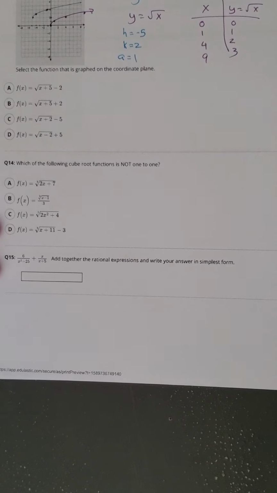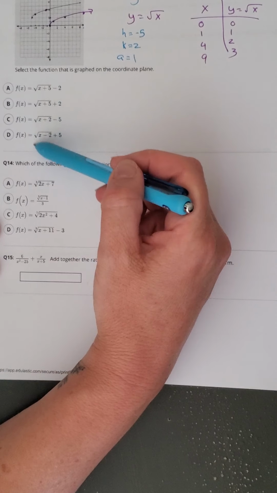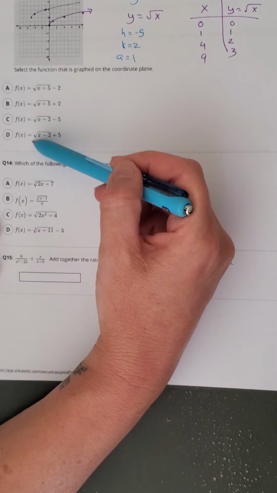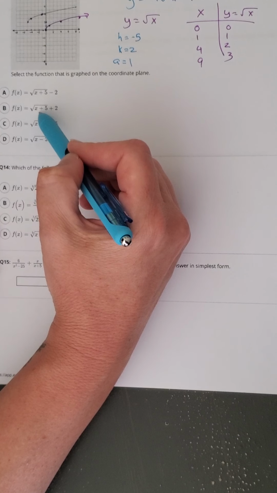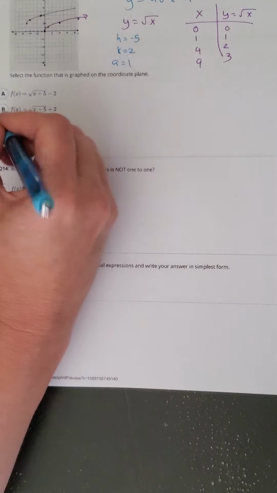All of these had an a value of 1, so it didn't really matter, but I wanted to point that out in case there is a stretch on the final. So h shifts to the left 5, so that should be a plus 5 under the radical, and it shifts up 2, so that should be a positive 2 outside. Again, h is negative 5, so that becomes positive 5, and k is positive 2. So 5 and 2.